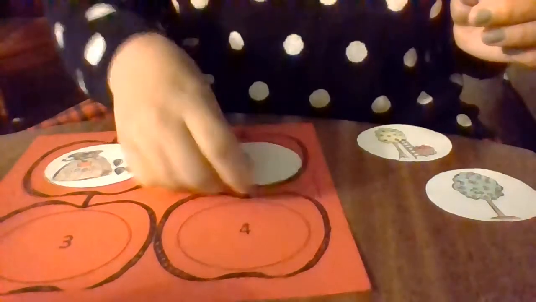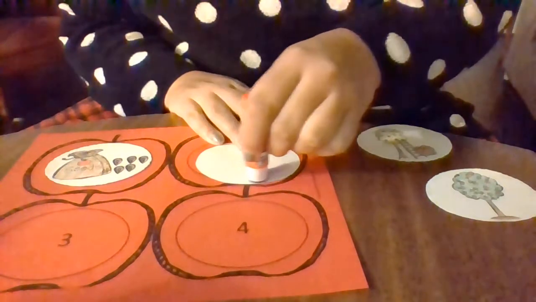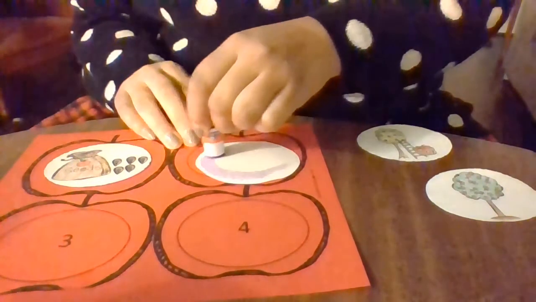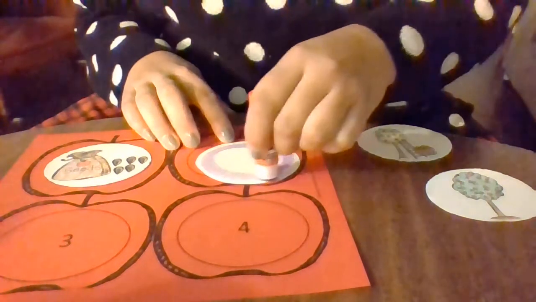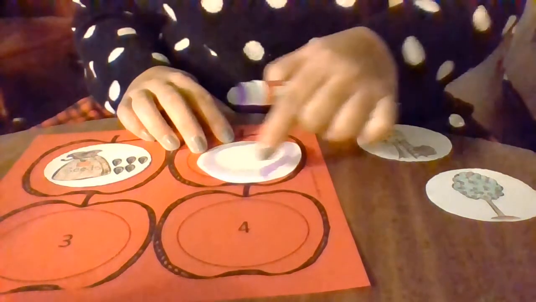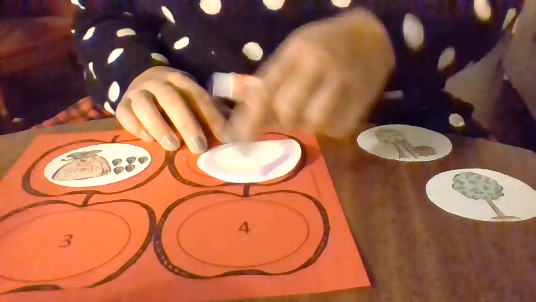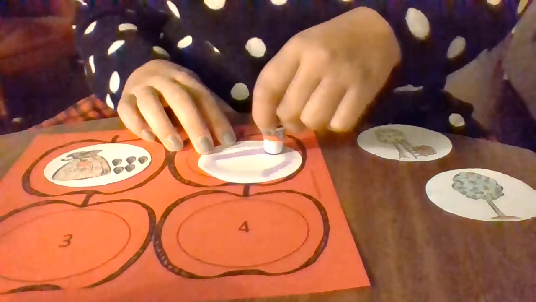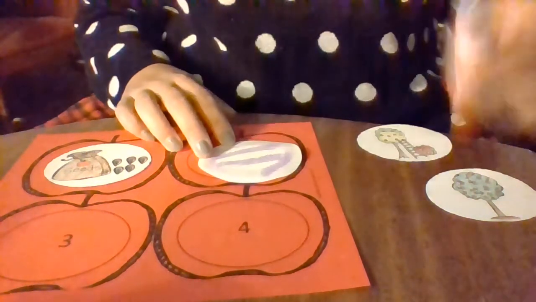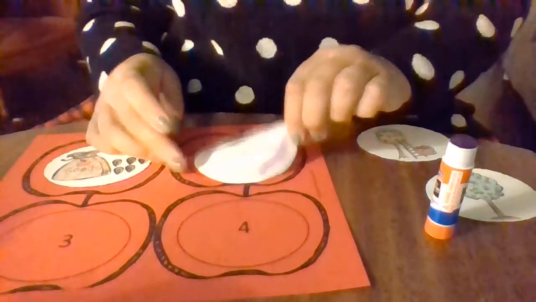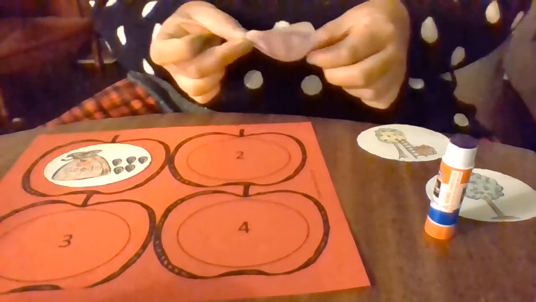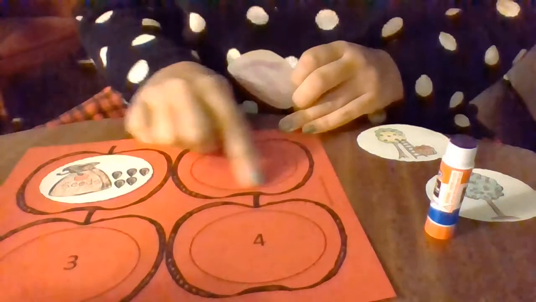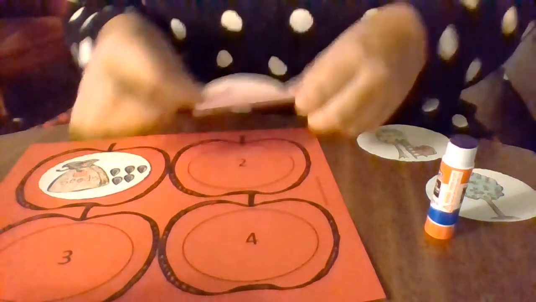Let me turn my paper over. Did you notice how I glued in the shape of my paper that's an ellipse? Then I can make lines in the middle. There's my black line that I want to line my paper up with.